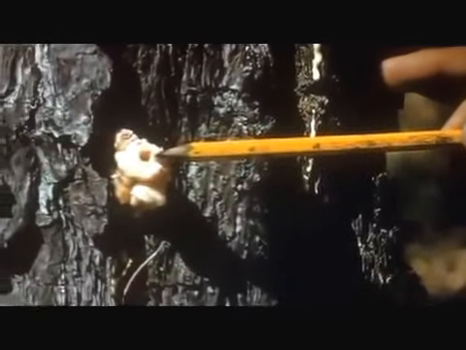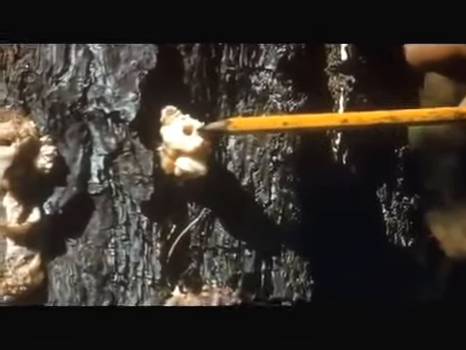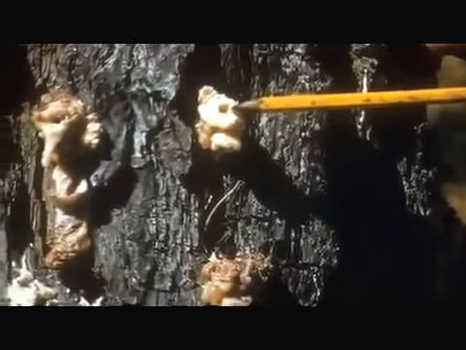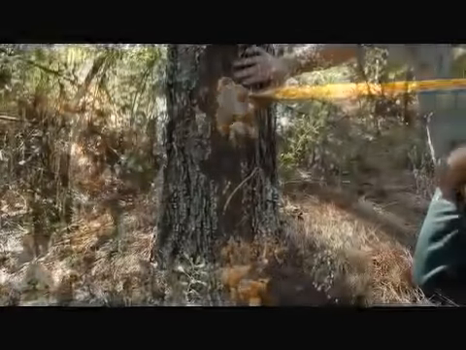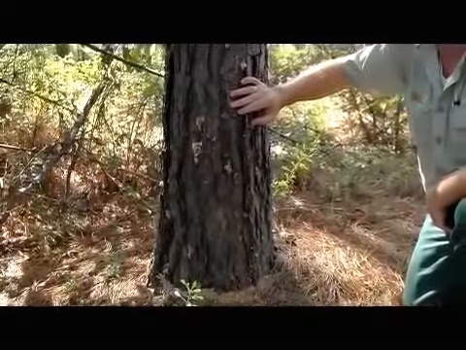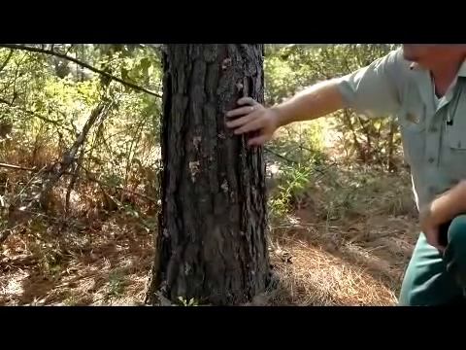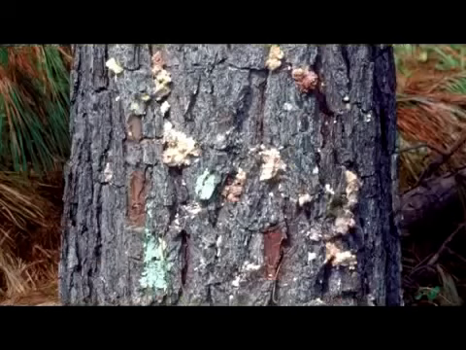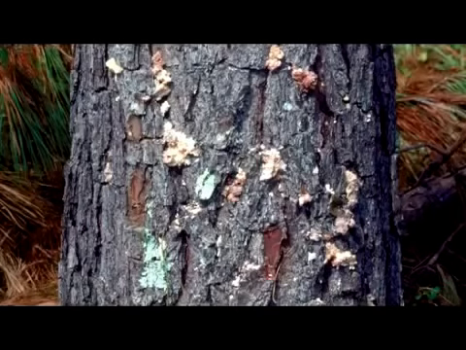Even though the black turpentine beetle is somewhat aggressive, the infestation generally does not spread to neighboring pines. The best control method, therefore, is to analyze the condition of the infested tree. If the pine has more pitch tubes than the size of its diameter, salvage the tree.